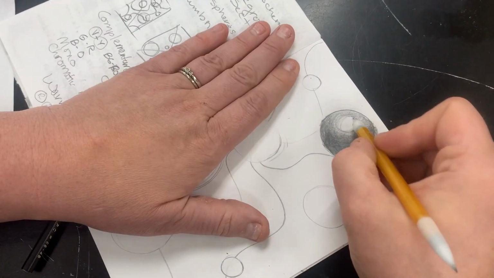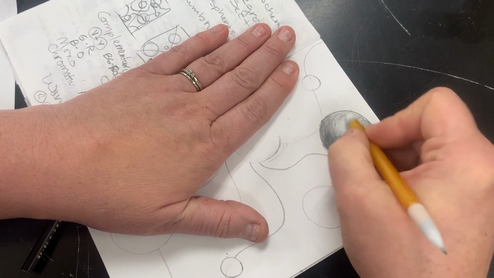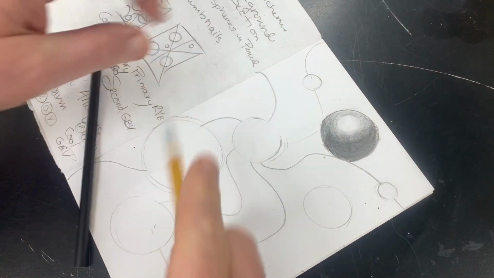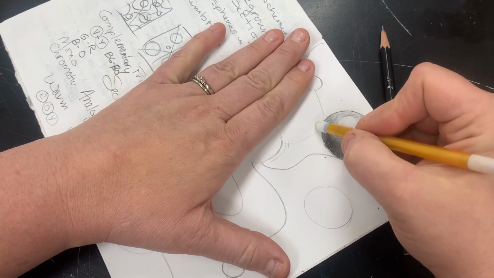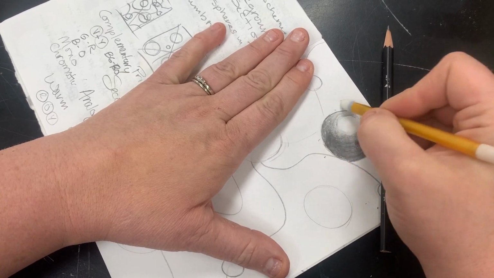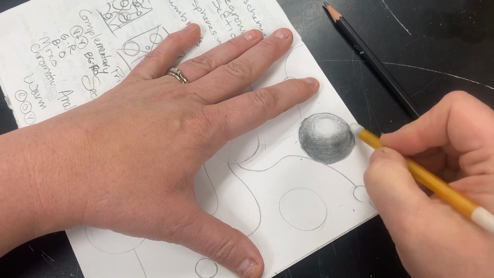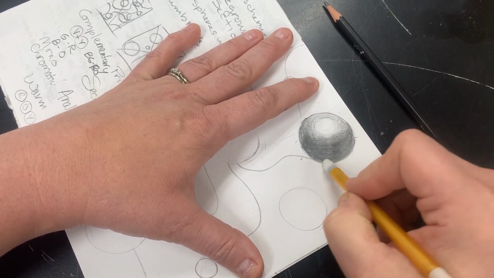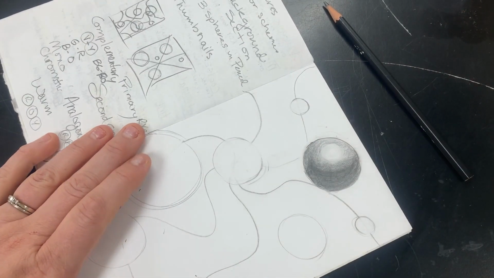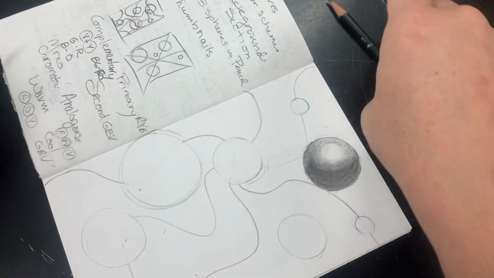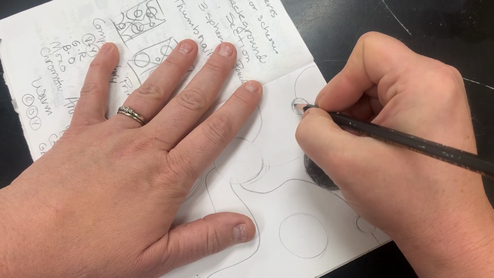I do not like that line right there. I'm going to erase that line. I know that I want this highlight here, and I can bring that out. I can clean up my edges because I've got a couple little baubles out there. So spend some time on your craftsmanship. I'm going to keep my highlight there.